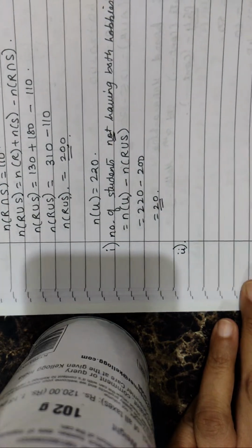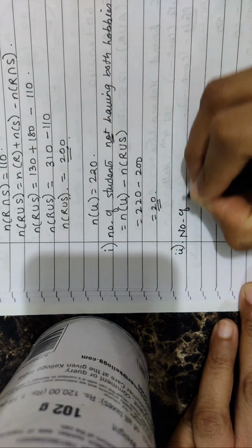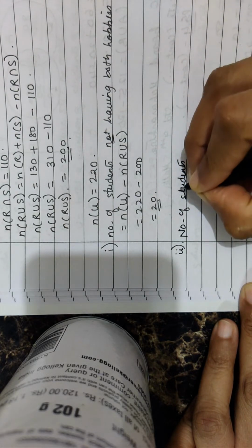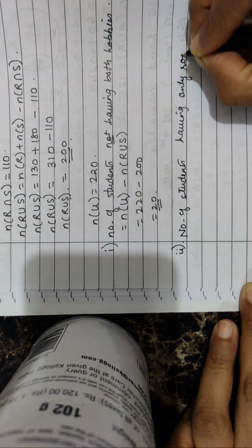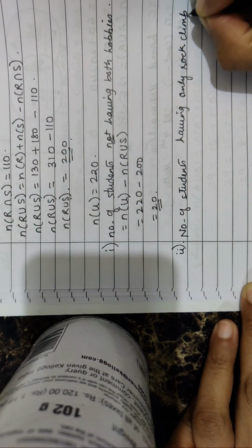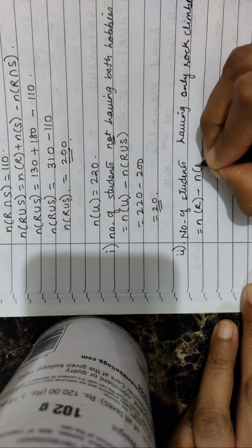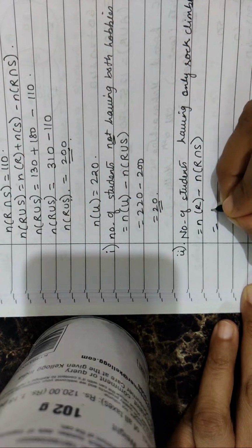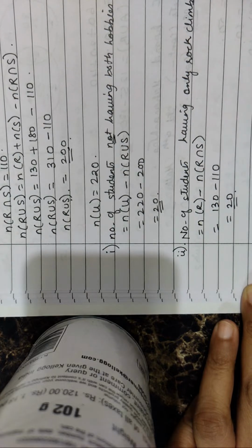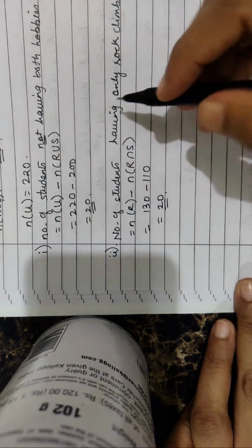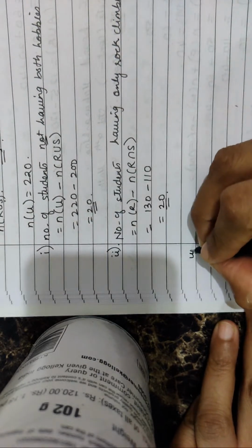Second question, what it says? Number of students having only rock climbing. So number of students having only rock climbing. So that is R minus R intersection S, that is 130 minus 110 which gives me 20 again. So 20 are the students who are having the rock climbing habit.